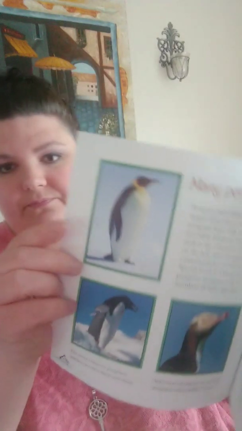Penguins also differ in size. The largest is the emperor penguin. They're about 4 feet tall. The smallest is the blue penguin, and it's the size of a duck.